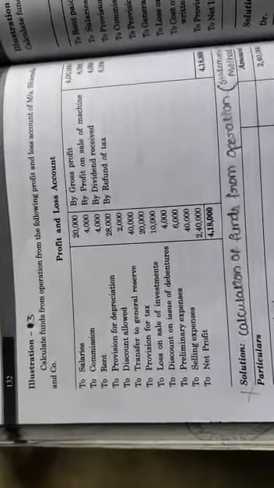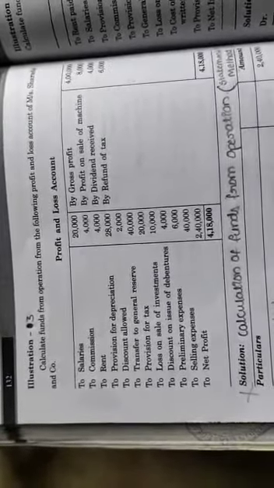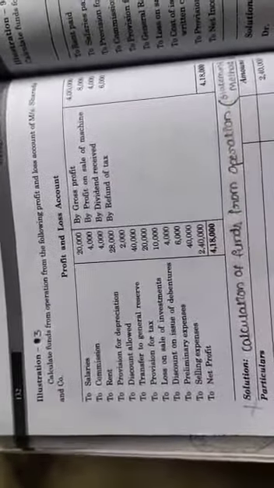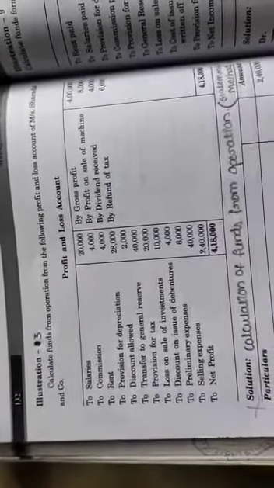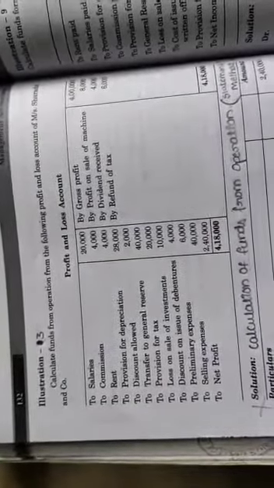Good morning students. In the last video I explained the second step of the preparation of fund flow statement, that is preparation of ledger accounts, with the help of one problem. We solved one problem in that step, and in this video I am going to explain the third step of the preparation of the fund flow statement, that is calculation of funds from operation.